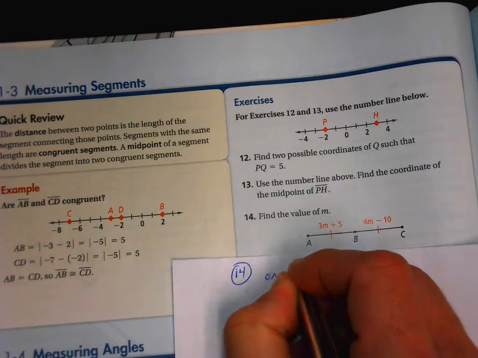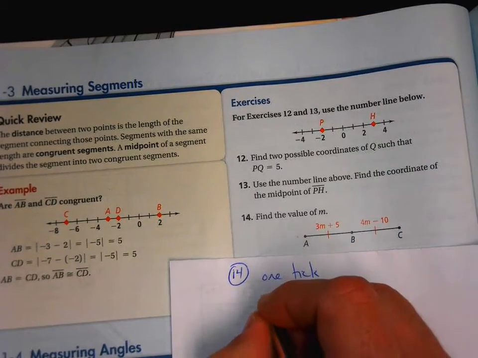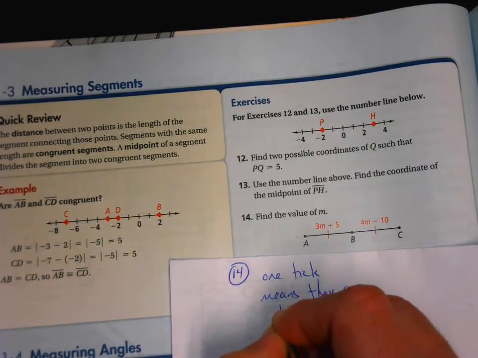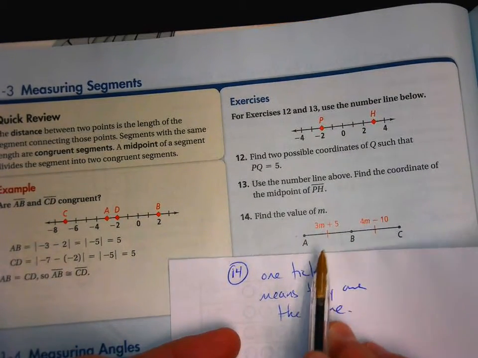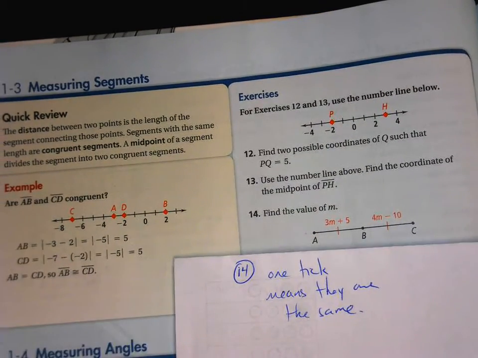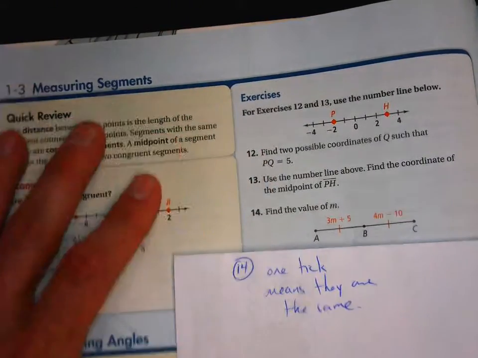So the one tick means they are the same. So that means from here to here is the same as from here to here. Now, what does that mean? Well, we're going to want to throw some algebra at you.